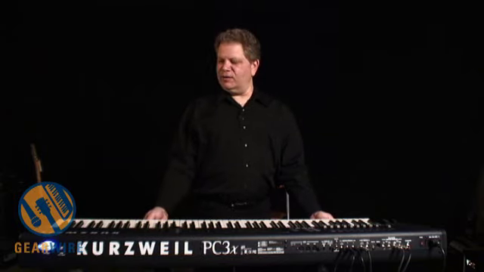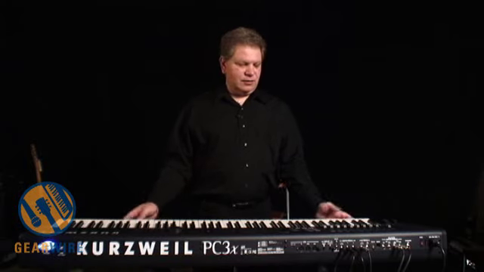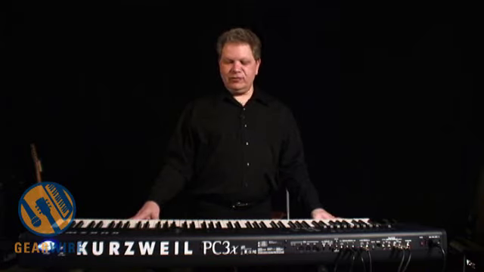PC3x. The Kurzweil PC3 series comes in 3 flavors: the 88-note hammer weighted action, which is the PC3x, the PC3, which is a 76-note, and then they have a PC361, which is a 61-note synth action. So these are the latest in the workstation from Kurzweil. Very powerful. Check them out.